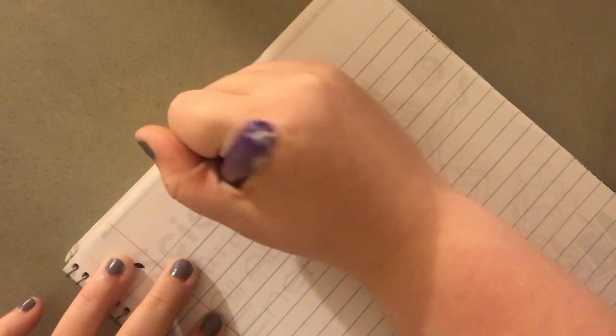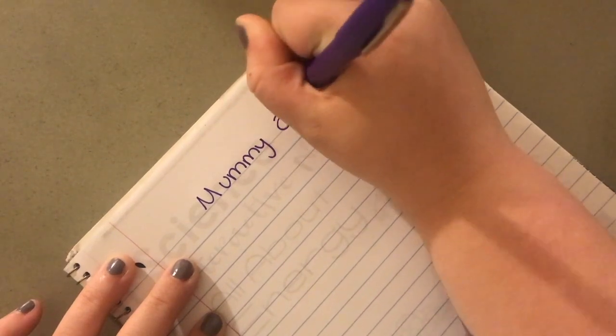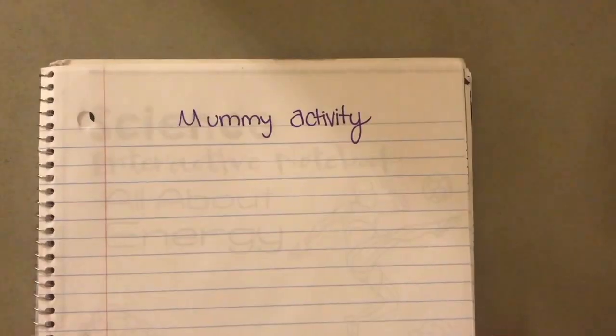For page 11, our final page, this is just going to be our mummy activity page. Don't worry about what goes on here. It's blank. Just label it. And that's the last page in our social studies notebook.